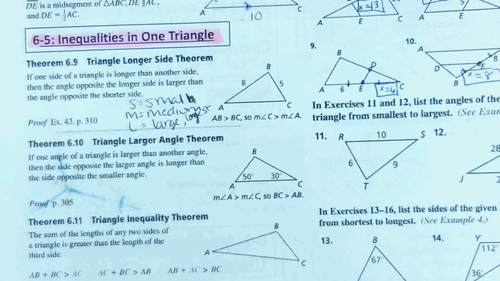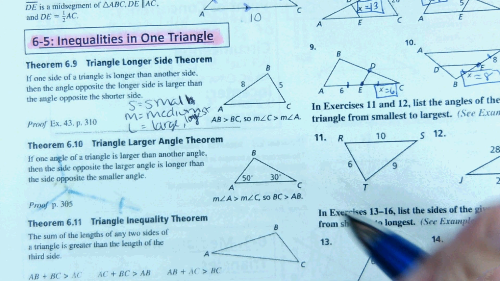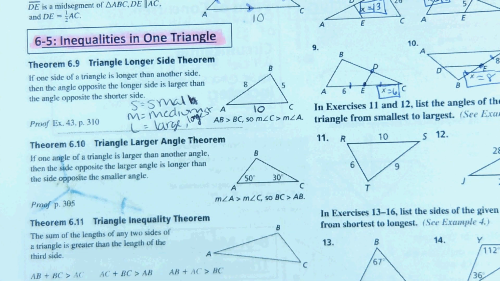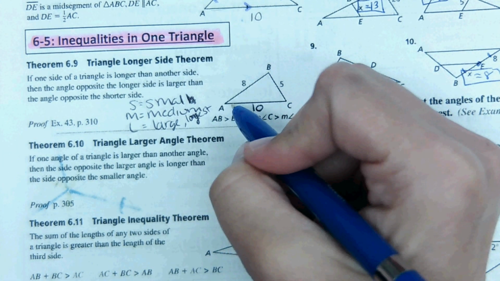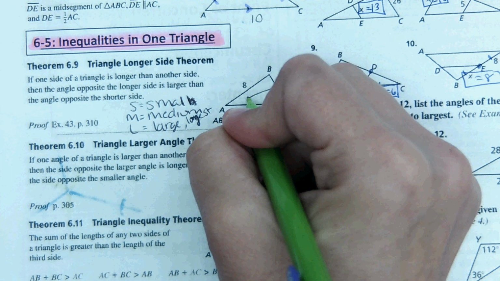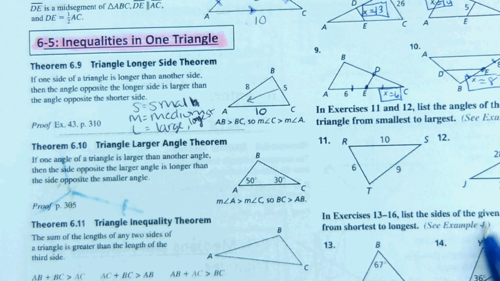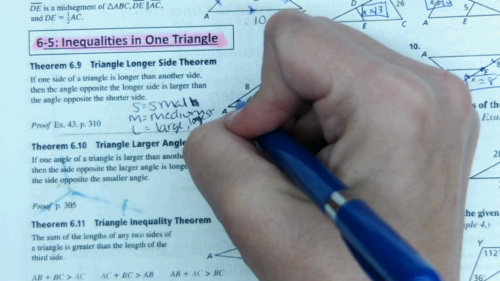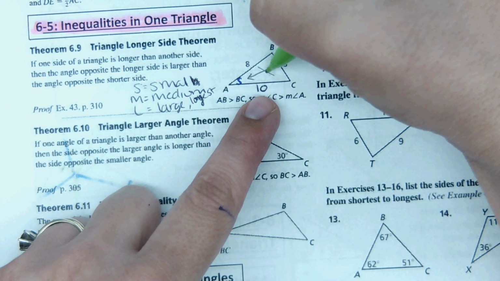Let's say it shows this triangle. It shows 2 lengths of the triangle, 5 and 8. I'm going to label this third side 10. And the theorem states that these side lengths correlate to the measure of the angle. So the smallest side will actually be opposite the smallest angle. So this will be the smallest angle out of them all.